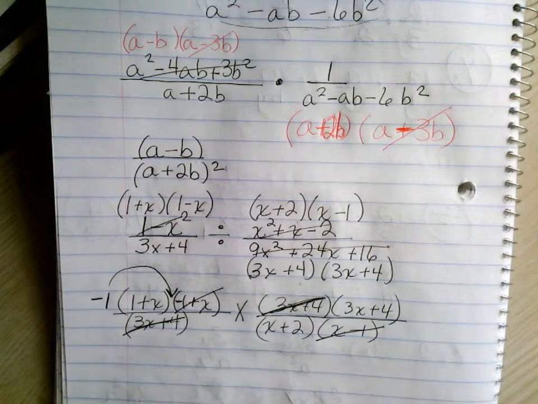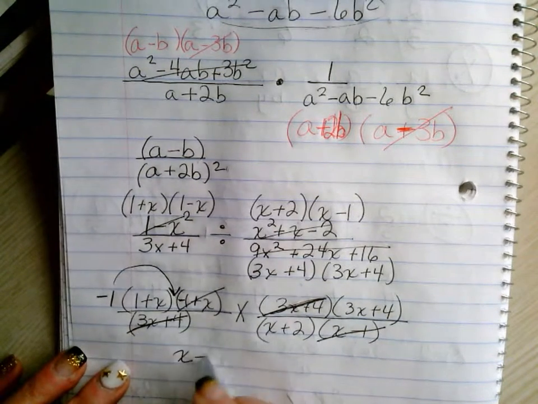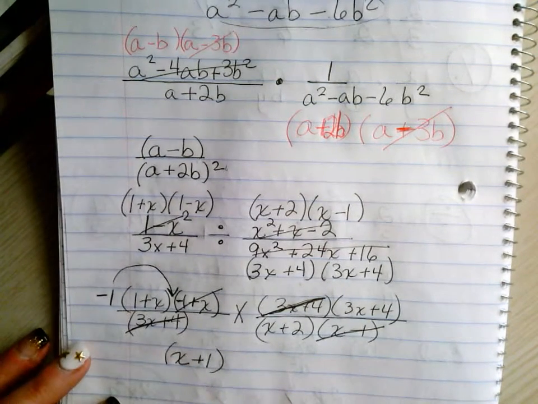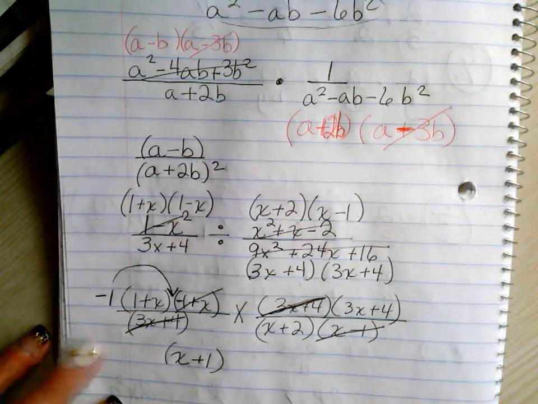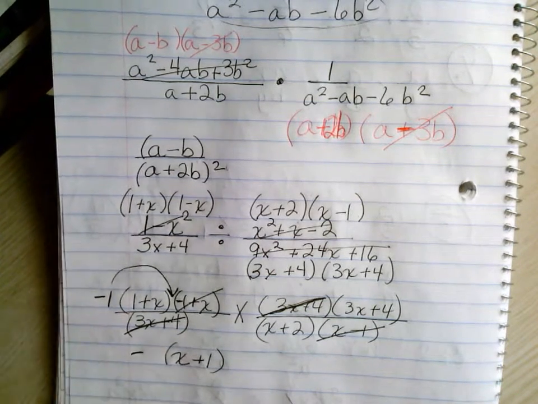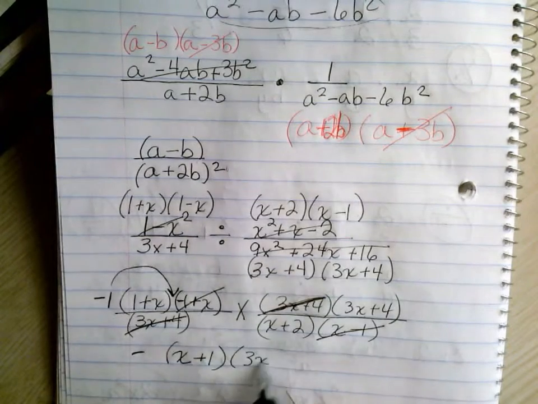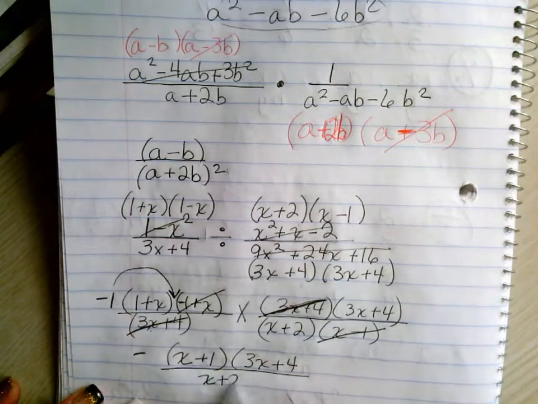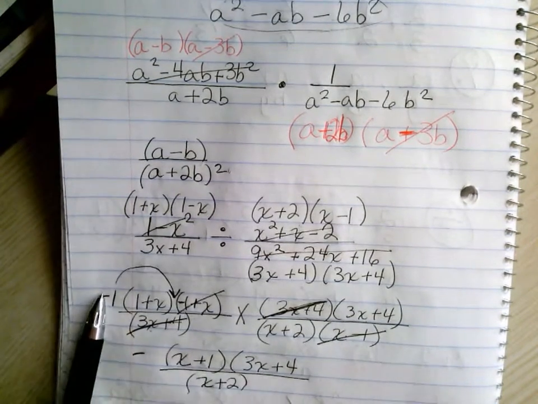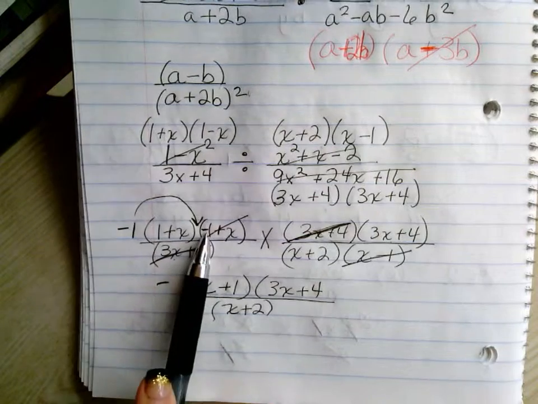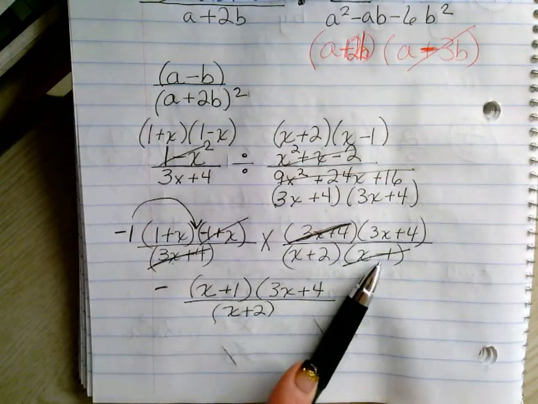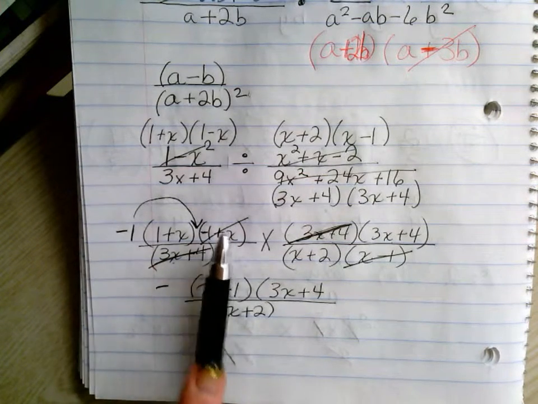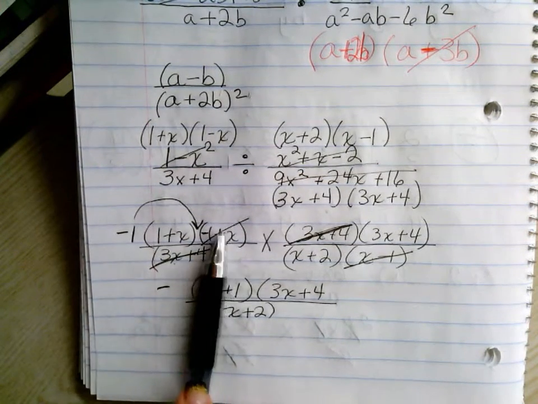Okay, so the end result is going to be, and I'm going to write it normal, x plus 1, the negative symbol, 3x plus 4, all of that over 1 times x plus 2. Okay, factoring in that negative allowed me to make this match that so that I had something else I could cancel. You're going to really have to look out for those because there are these opportunities.